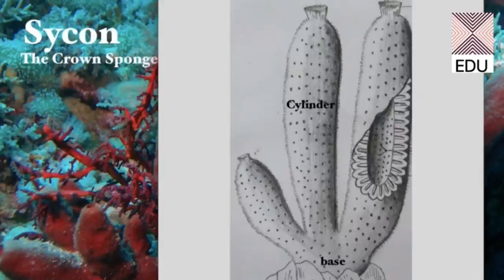Now here you can see numerous pores in this particular cylinder. These pores are called ostia, and a single one is called an ostium. These are the pores which are present in the body of the Sycon. That's why they are called poriferans, because the basic characteristic of poriferans is the presence of pores. Here pores are called ostia and a single one is called ostium.